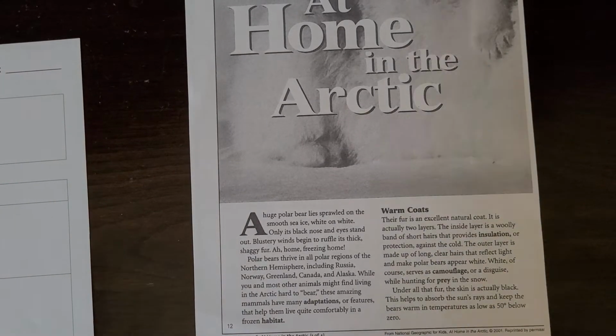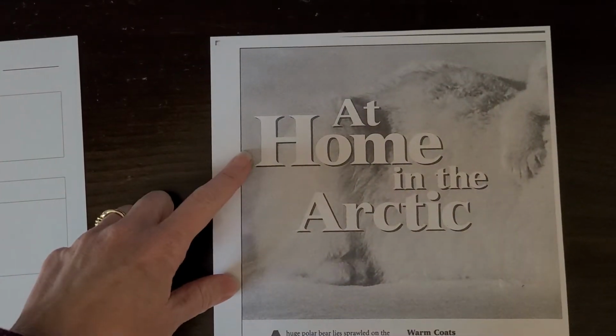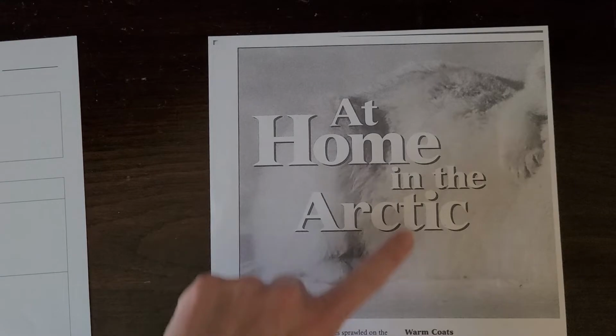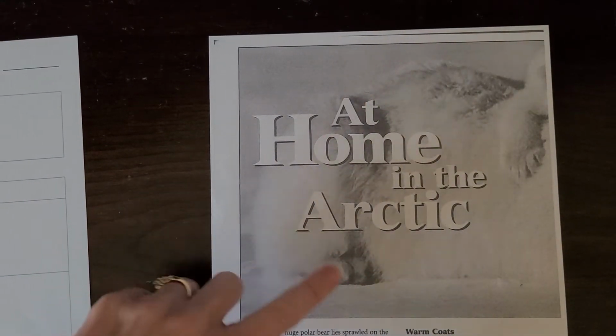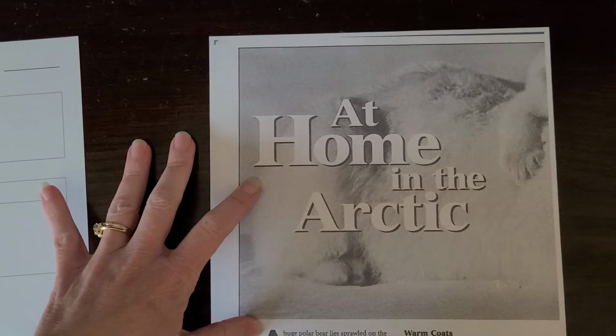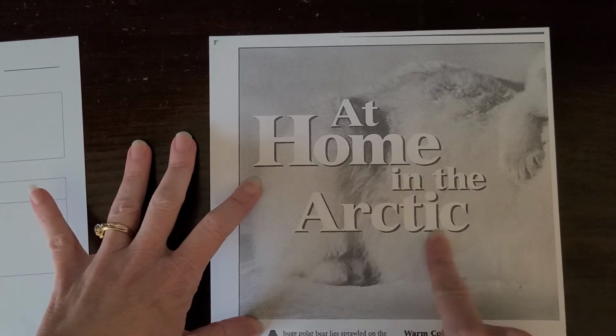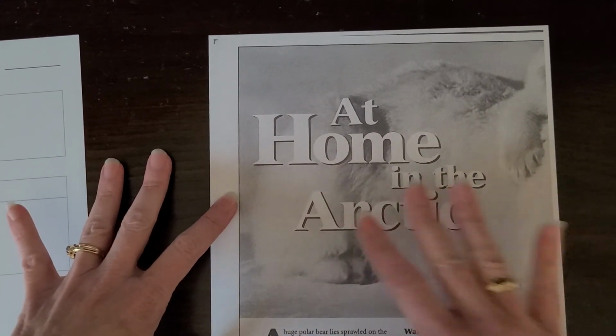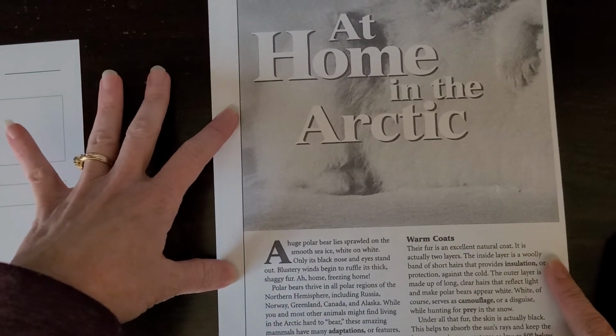So I'm going to start with the title, At Home in the Arctic. And I'm looking and I'm seeing, it looks like some polar bears. So the picture is helping me understand that this text is going to be probably about polar bears in the Arctic, because that's what the title says. Now I'm going to start reading.